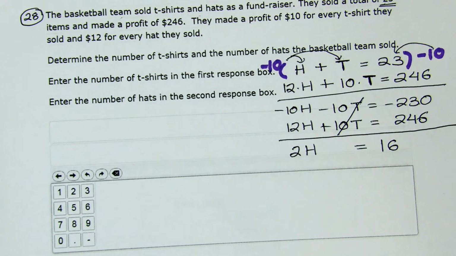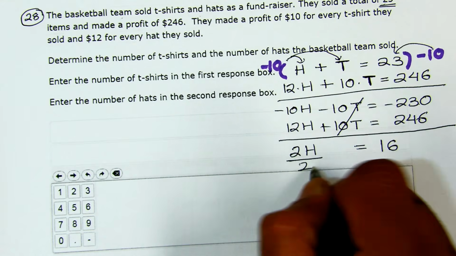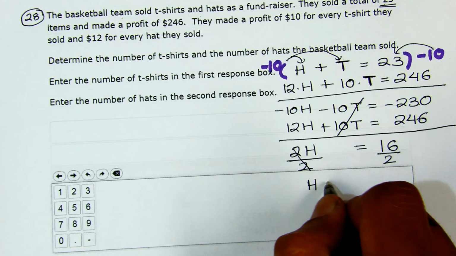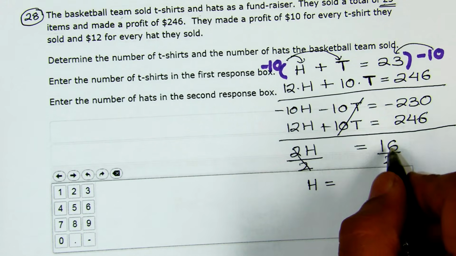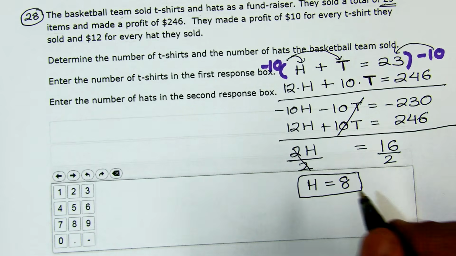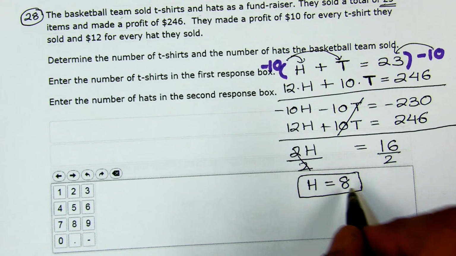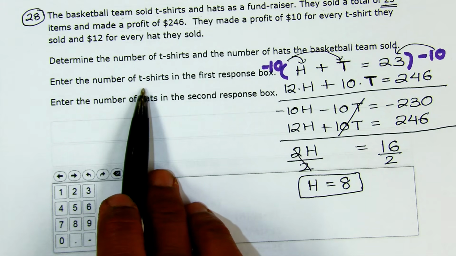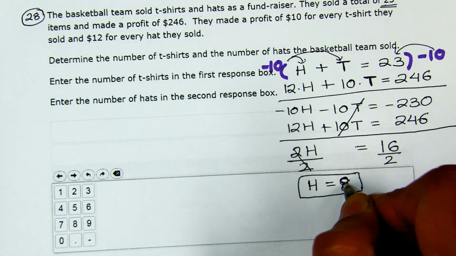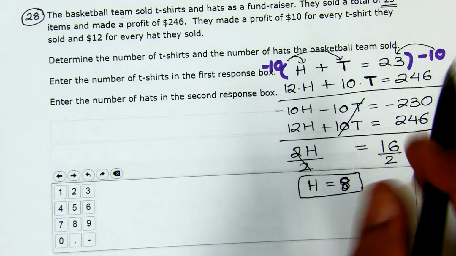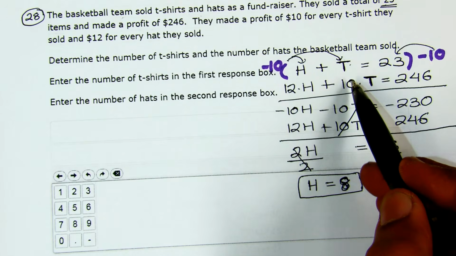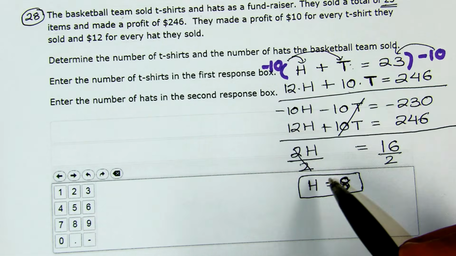Right? And then all we have to do now is just divide both sides by 2. Okay, so the number of hats sold, or H in our example, is going to be 16 divided by 2, which is 8. Okay, so the number of hats is 8, but we're not done though. We still need to find out the number of t-shirts sold, right? So we're almost there. So you're going to take that answer, the number of hats sold is 8, and plug it back into any one of these two starting equations, and you'll be able to solve for the number of t-shirts sold.